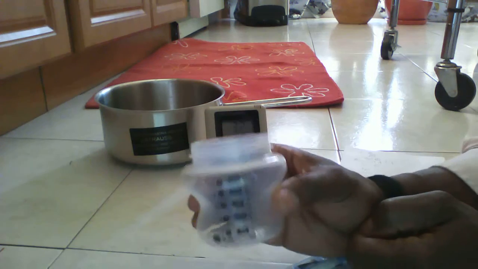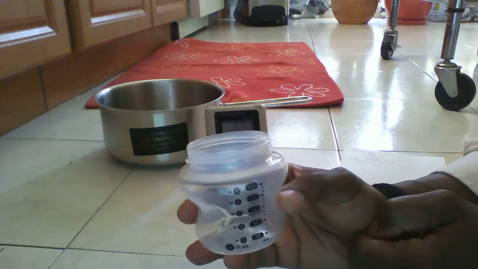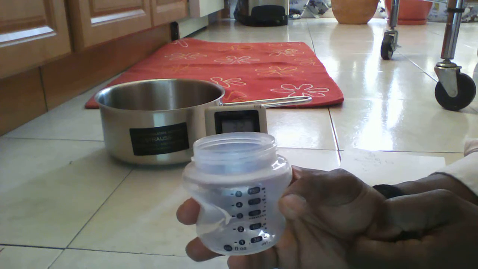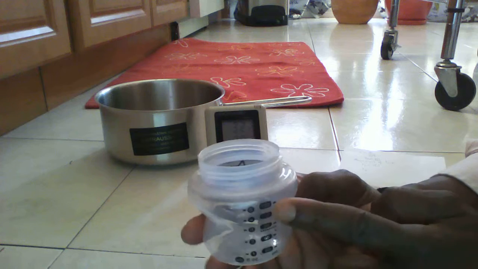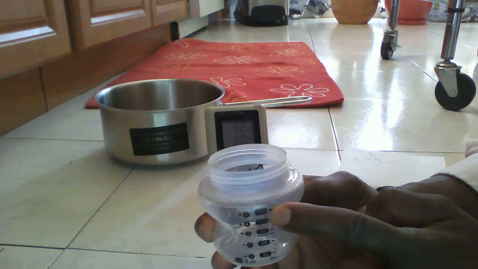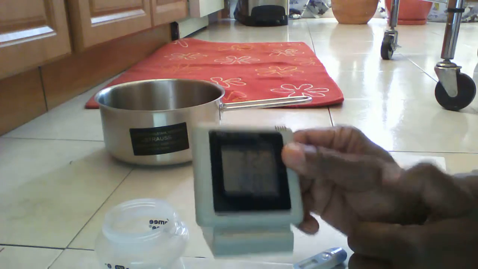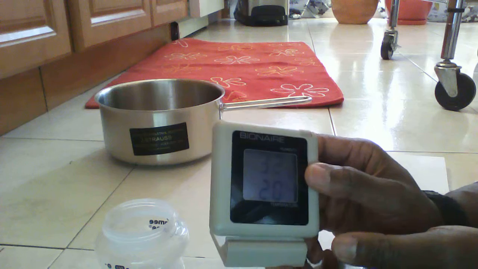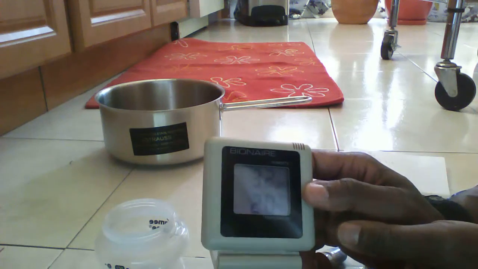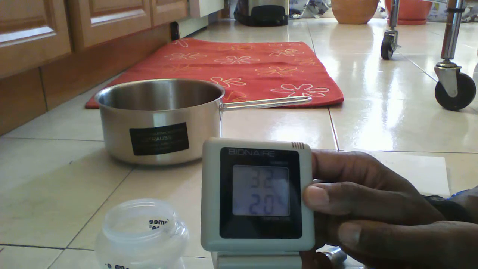And then to have not a precise one but an approximate idea about what the measurement is, you could use this. This is 150 milliliters. And you have a second thermometer. This thermometer, you could use it to measure the outside temperature.